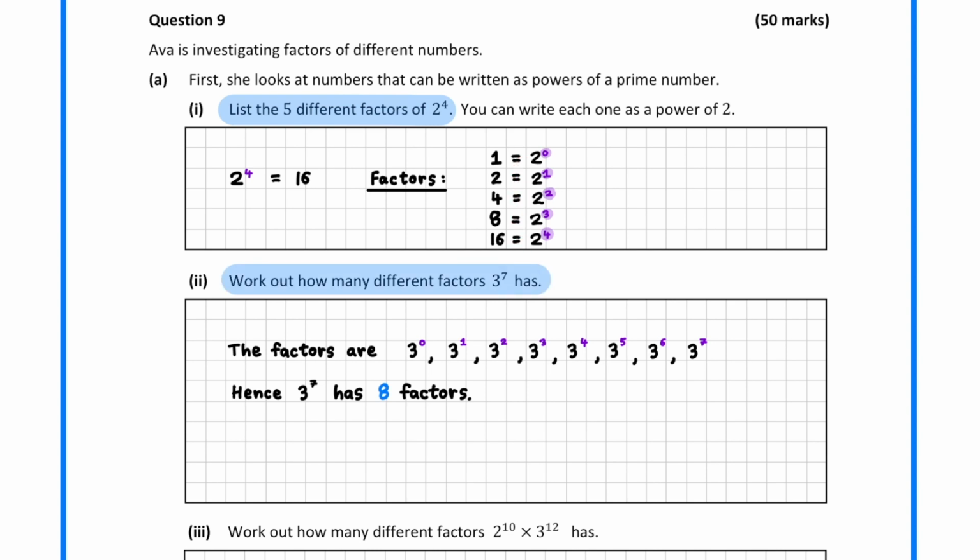In II, we must work out how many factors 3 to the power of 7 has. Well, the factors will simply be the integer powers of 3 from 0 to 7. Hence, 3 to the 7 has 8 factors.